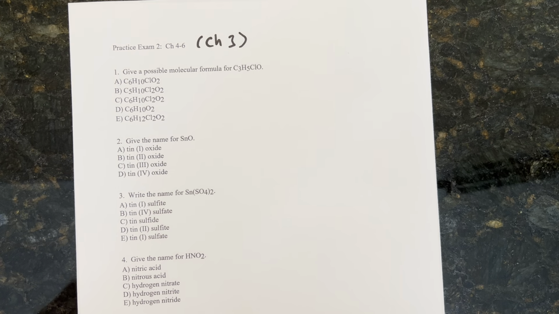Remember, H2SO4 is sulfuric acid. If we have an oxygen, we don't use hydro. So if we don't have an oxygen, we do use hydro, and that's why this is hydrosulfuric acid. So no O, hydro.